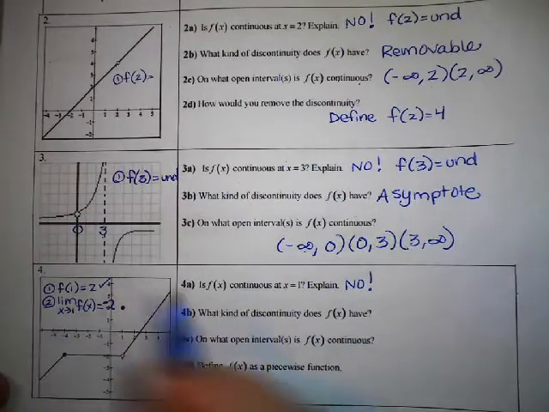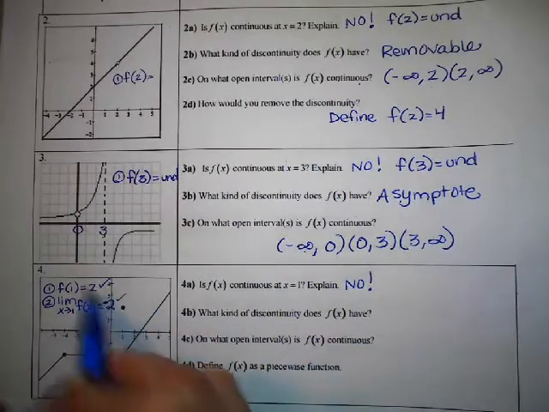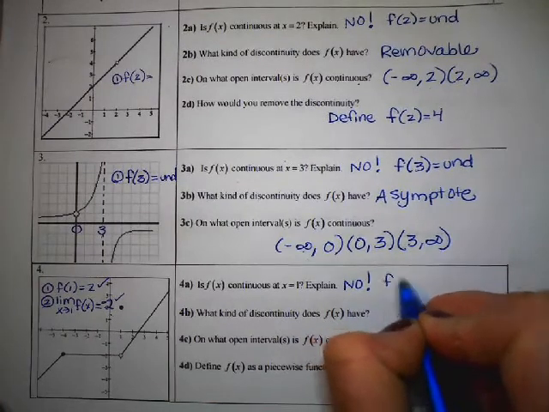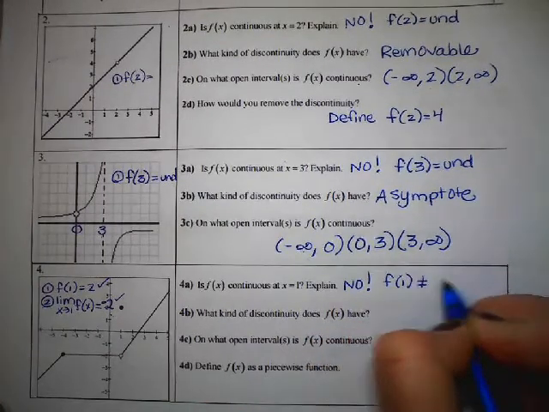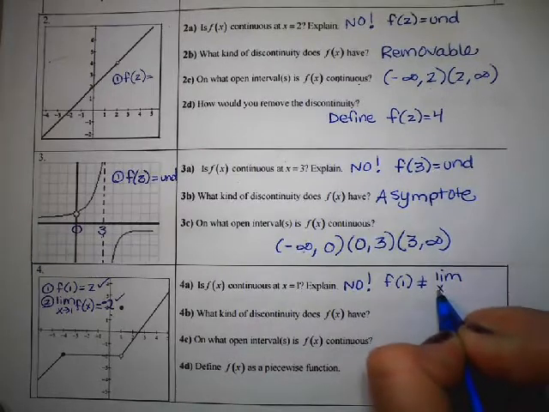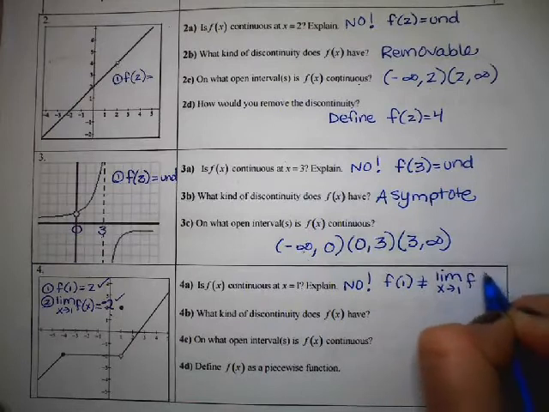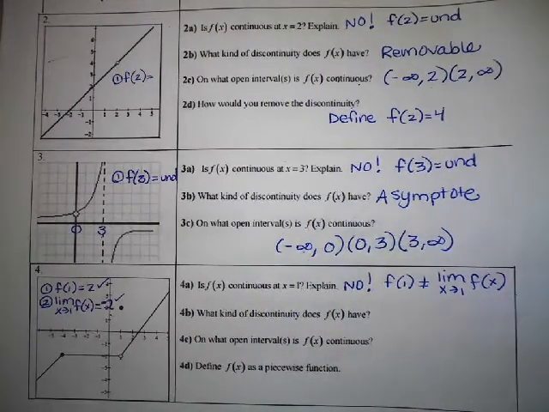But it's not continuous because these 2 answers are not equal to each other. So what I would write over here is f of 1 does not equal the limit as x approaches 1 of f of x. So that's my explanation as to why it's not continuous.